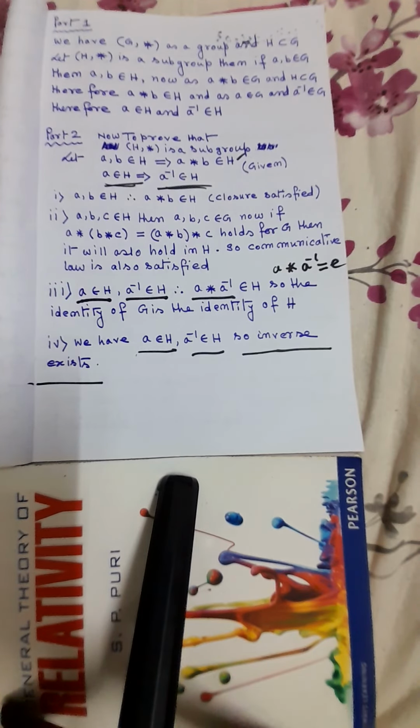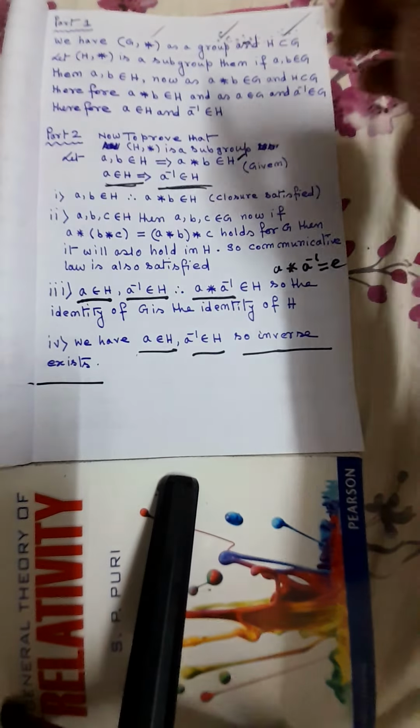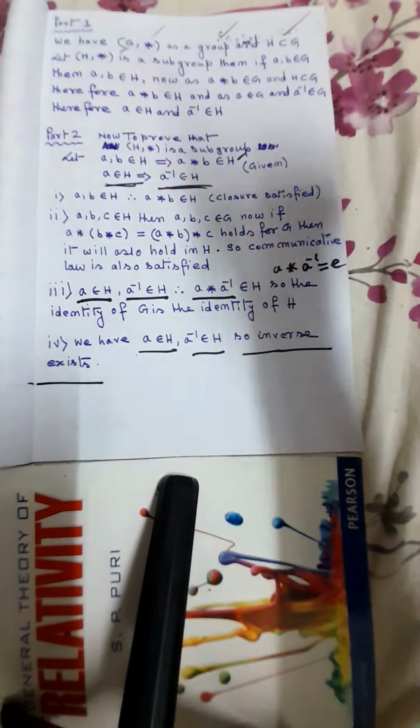The conditions 1 and 2 of the theorem can be replaced by the following single condition. Okay. What is that? So do you understand how we prove that? We have G asterisk as a group, and H is a subset of G, and let H asterisk be a subgroup.